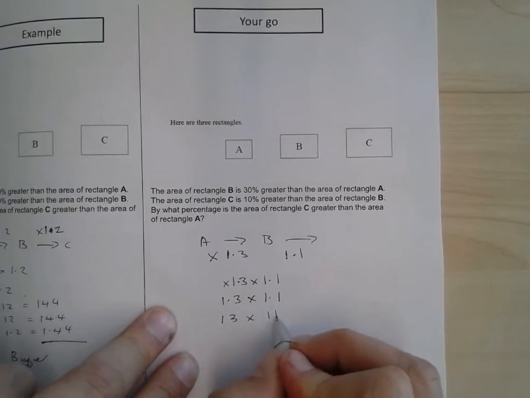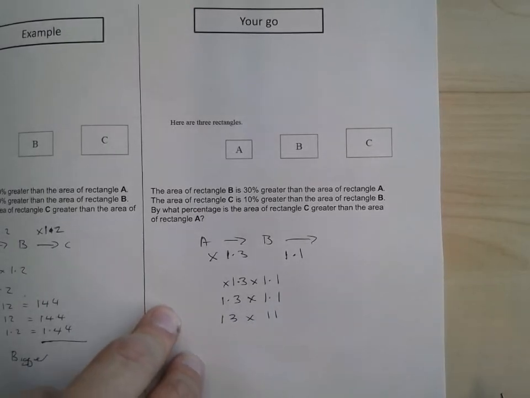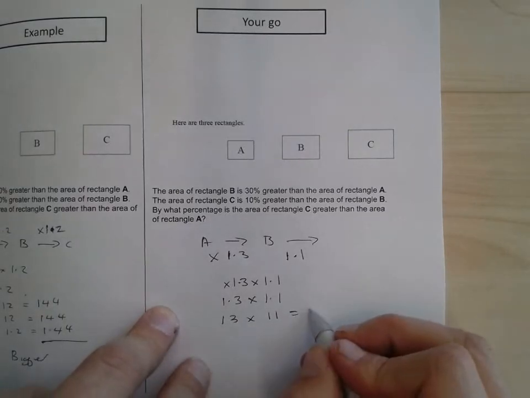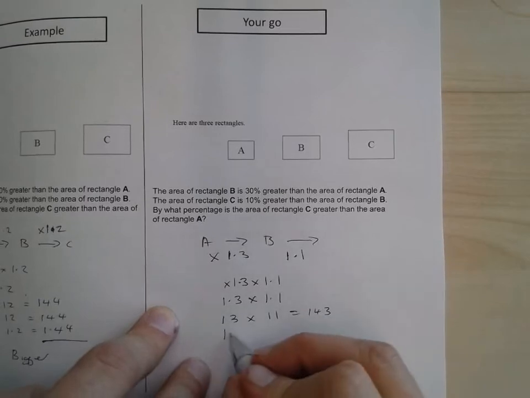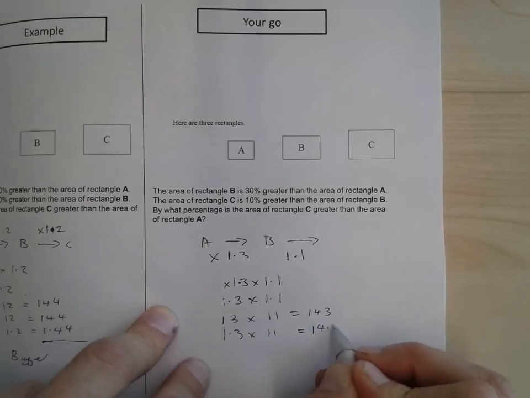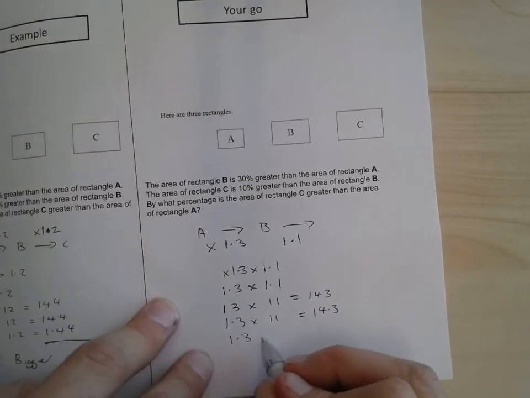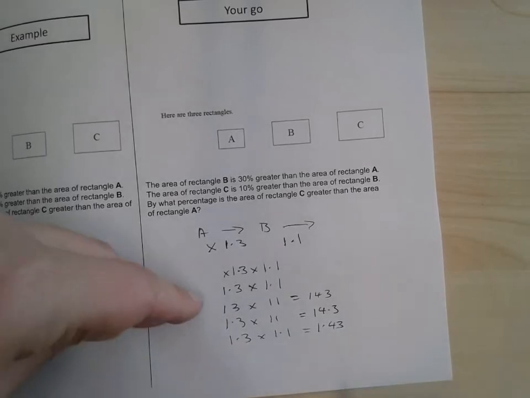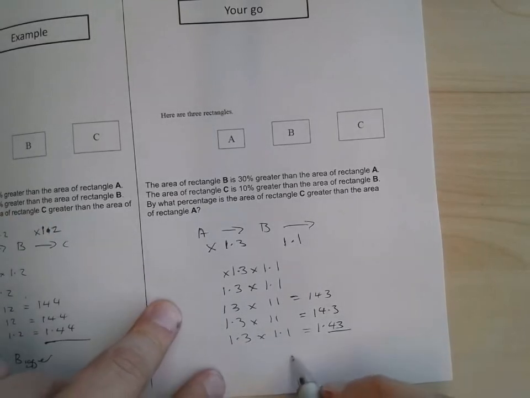13 times by 11 is 143. So that's 1.3 times by 11 would be 14.3. 1.3 times by 1.1 would be 1.43. So it is 43% bigger.